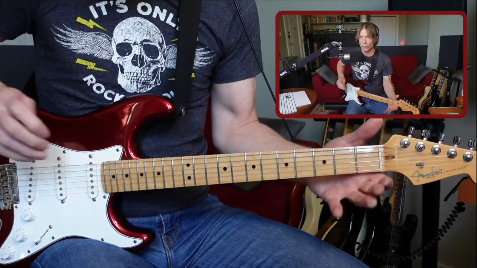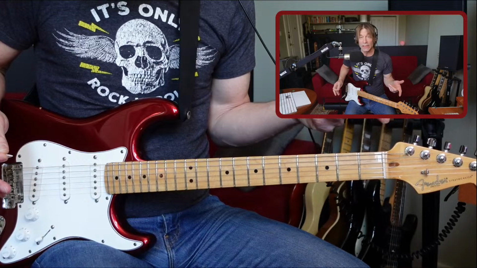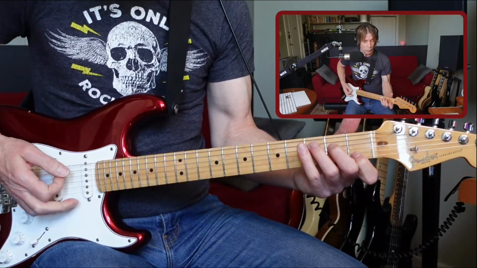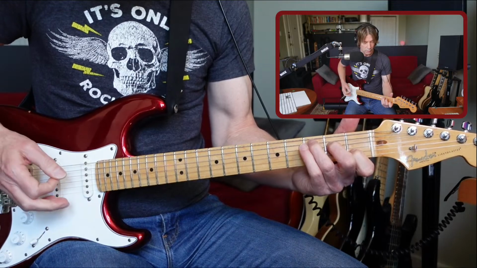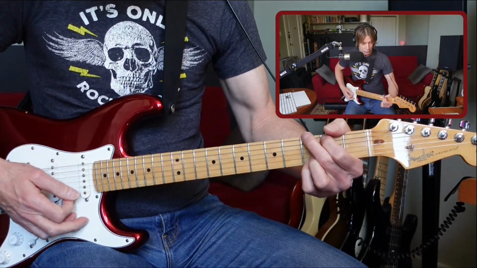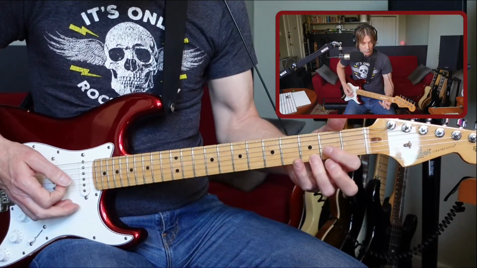So first of all, CAGED is an acronym for the 5 shapes of chords: C chord, A chord, G chord, E chord, and a D chord.